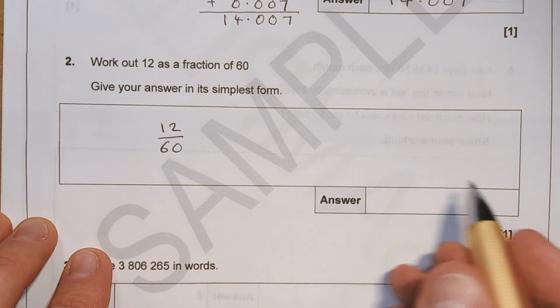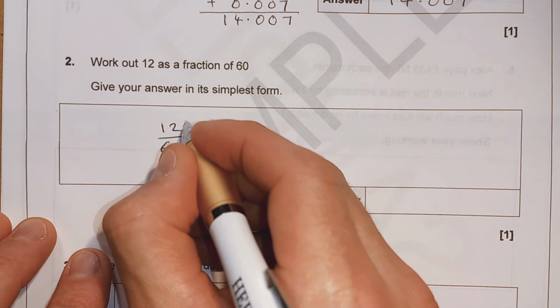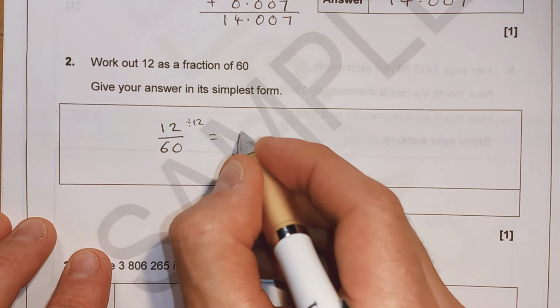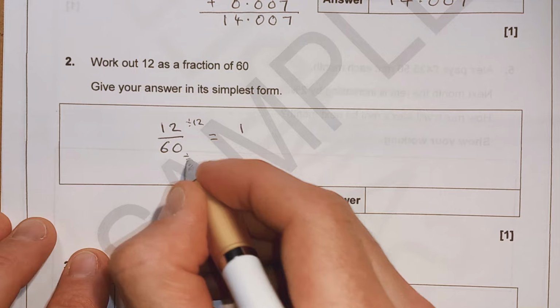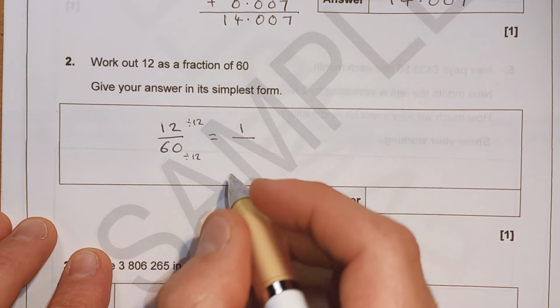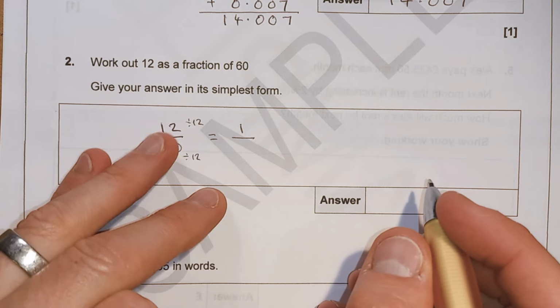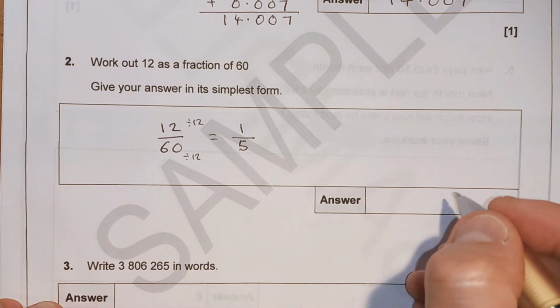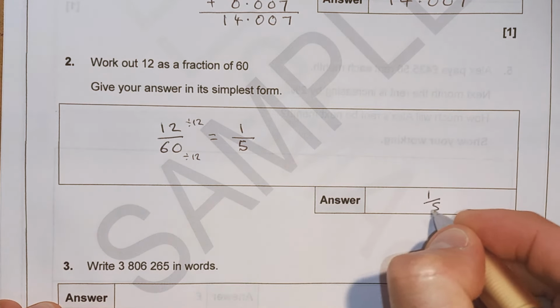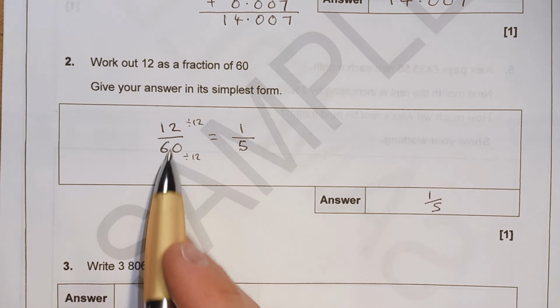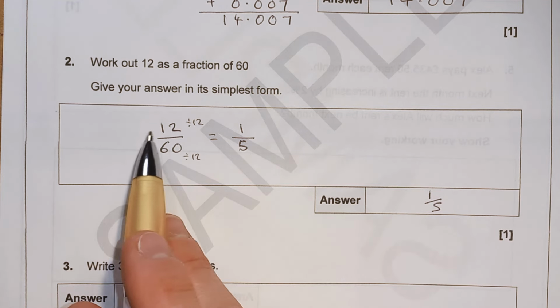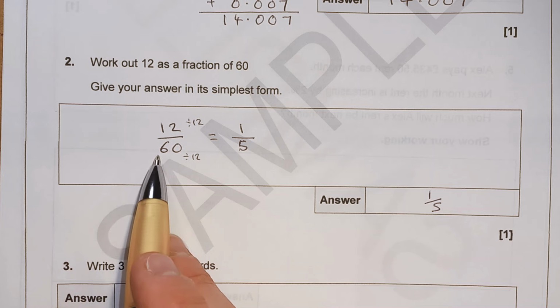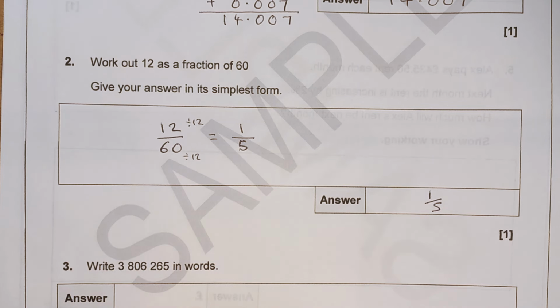So we could go straight down. 12 divided by 12 is 1. And 60 divided by 12 is 12, 24, 36, 48, 60, so 5. So we could go straight down to 1/5, which is the answer. But if not, they're both even numbers, so you could have halved them first. So we could go down to 6 over 30 and then half it again to 3 over 15 and keep going. But eventually you should end up with 1/5.